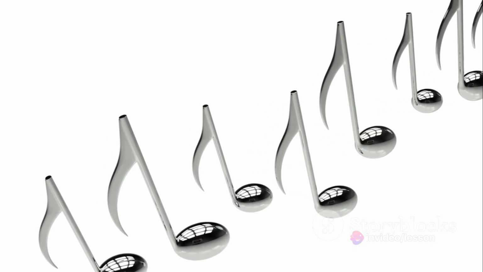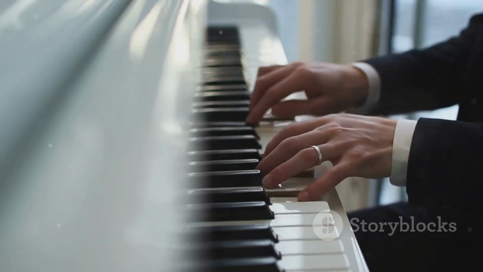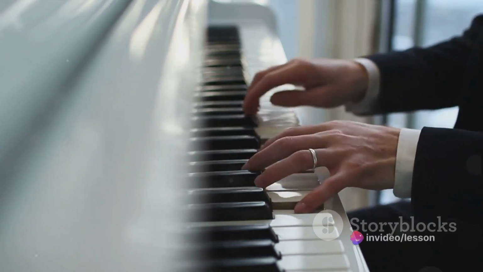7th chords bring a depth to your music that can't be achieved with triads alone, so experiment with them, play around, and discover the myriad of emotions they can convey.